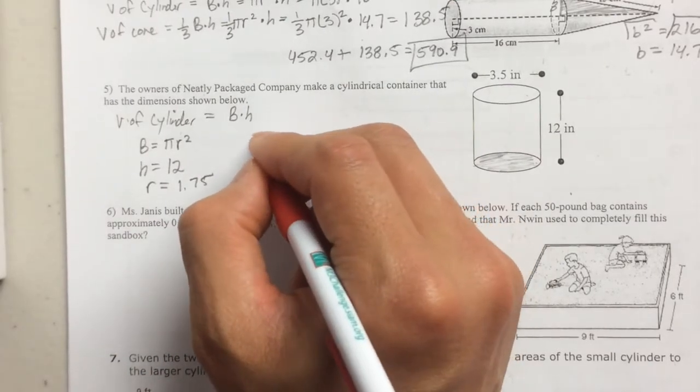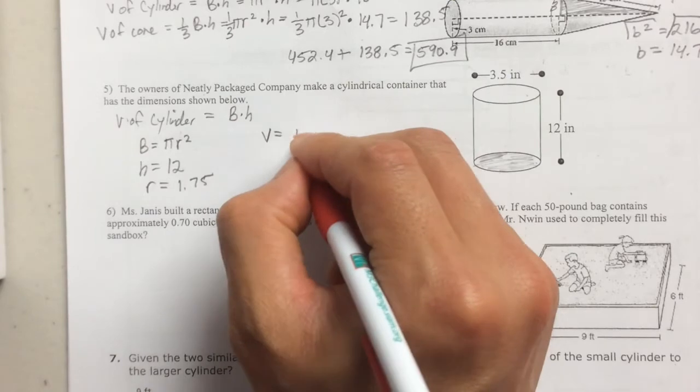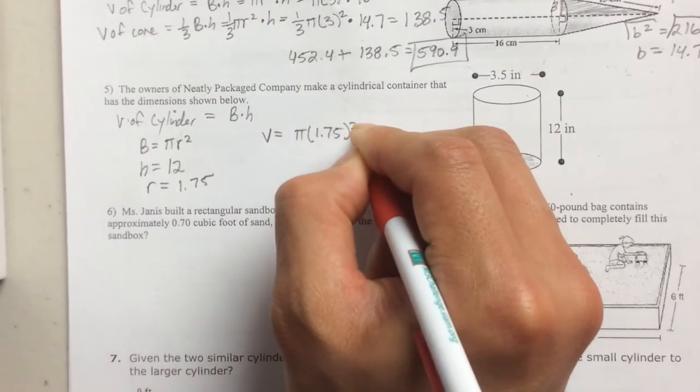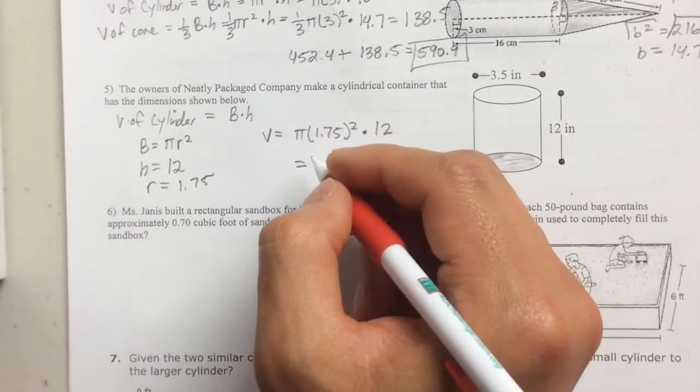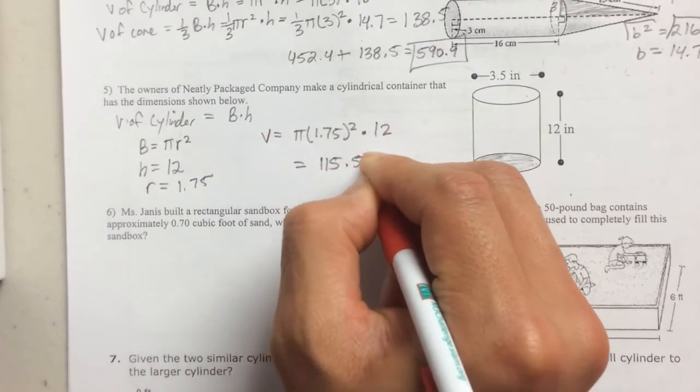Now we just plug it into the formula. Volume equals area of the base, pi r squared, times the height. Put that in the calculator, you'll get 115.5.